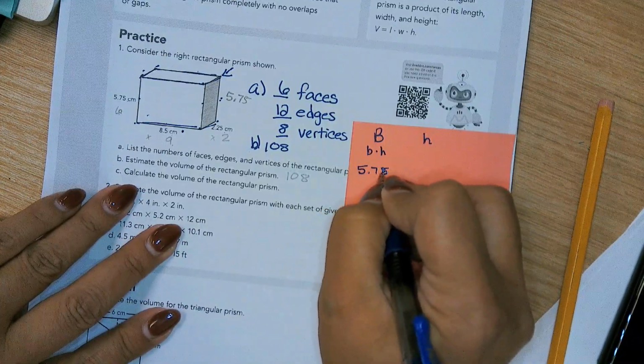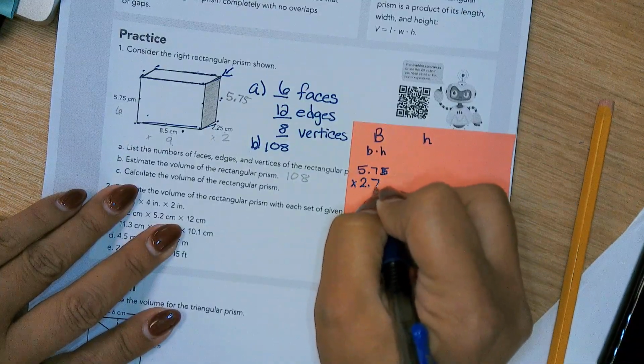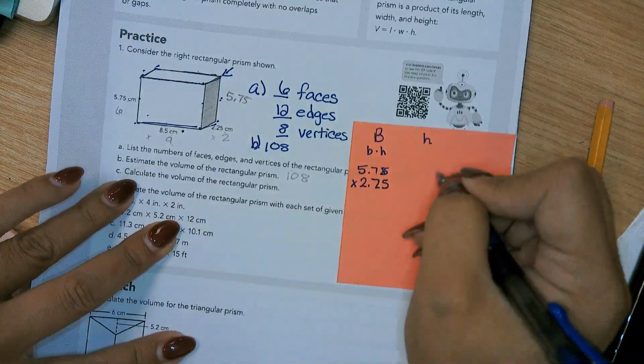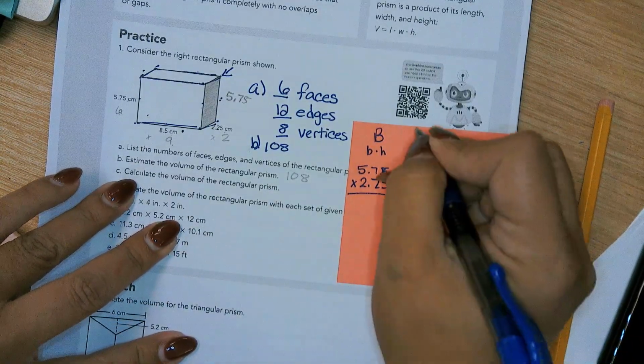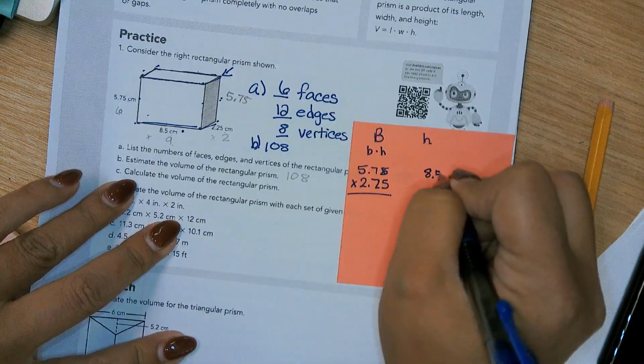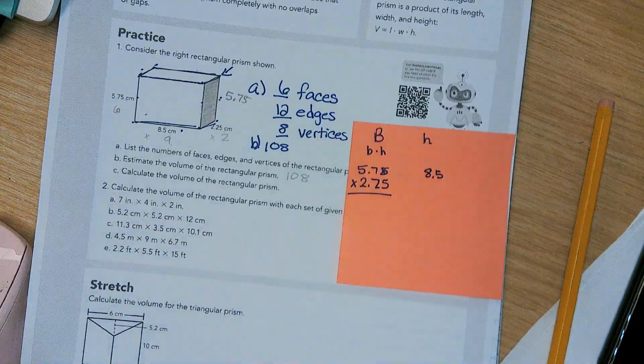So here I have 5.75 times 2.25, and that looks horrible, but that's okay. And then after that, I will multiply it times 8.5. All right, let's begin. And I probably don't have enough space there either.